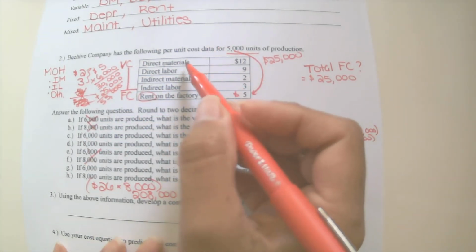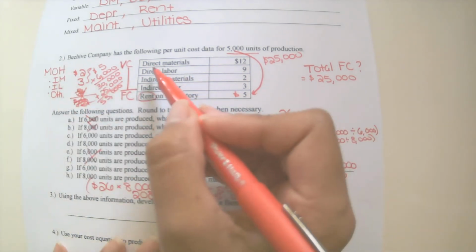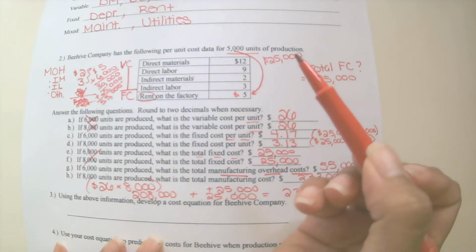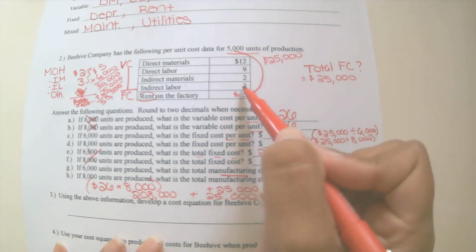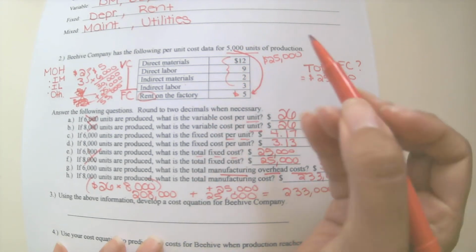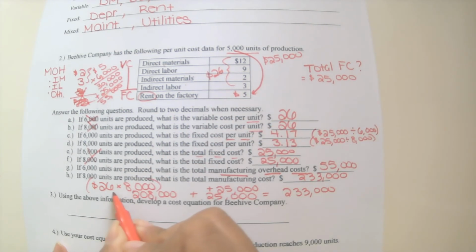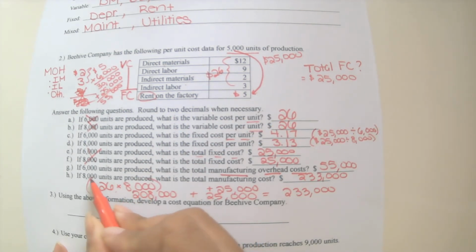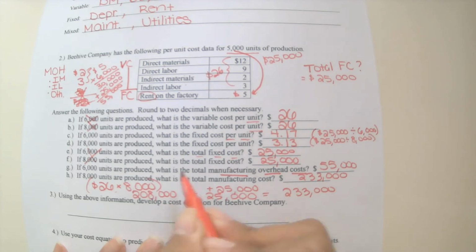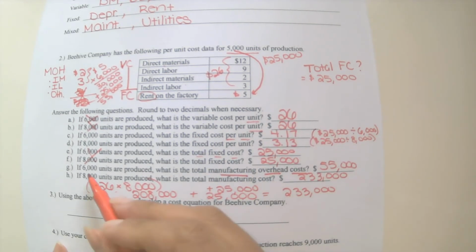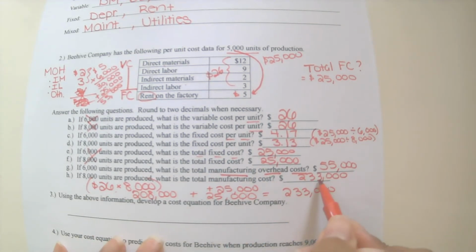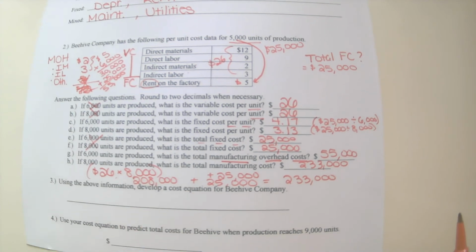It's your DM, DL, and MOH. MOH is your indirect materials, labor, and rent. Then you have to separate what's variable, which was the first 3, which was the $26. These are variable, so it's going to hinge on how many units are produced. So 26 times 8,000, that's what we get. The fixed cost does not matter how many units are produced. It's always 25,000. So that's how we got the 233.